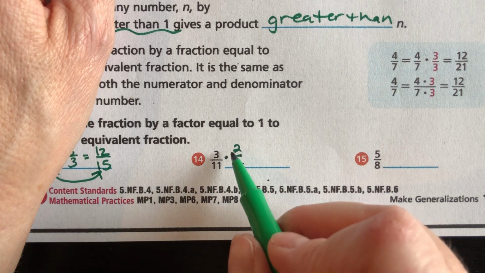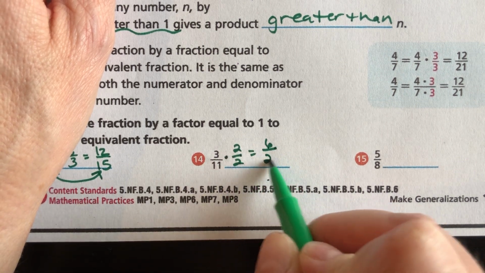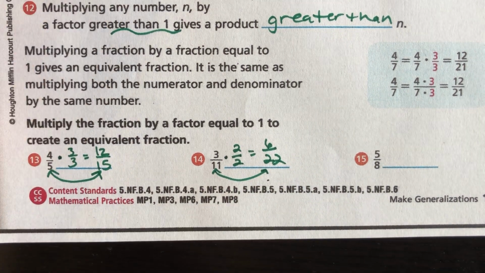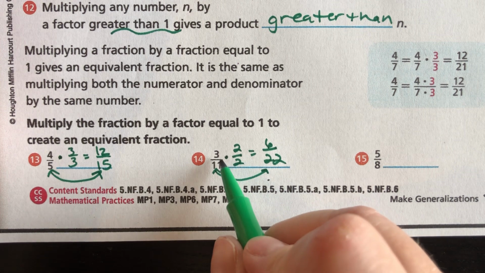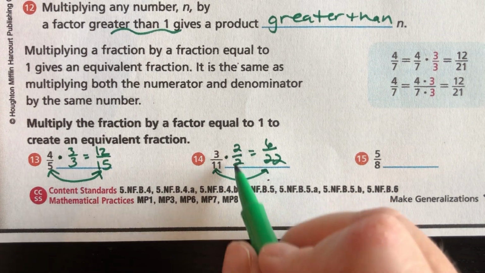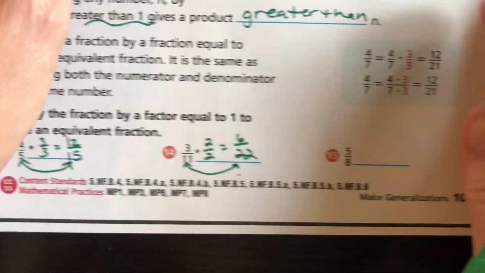How about that? So 2 over 2. 3 times 2 is 6. 11 times 2 is 22. 3/11 and 6 over 22 are equivalent because when you multiplied 3/11 by 2 over 2, you multiplied it by 1 because 2/2 is equal to 1. So 6 over 22 is equivalent to 3/11.